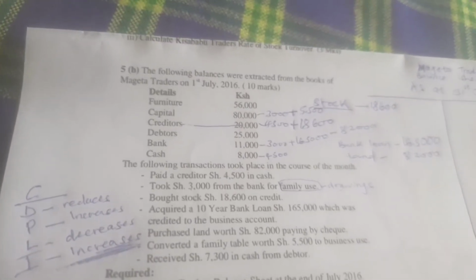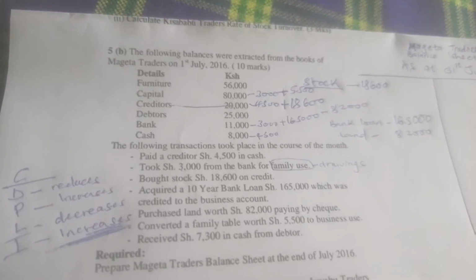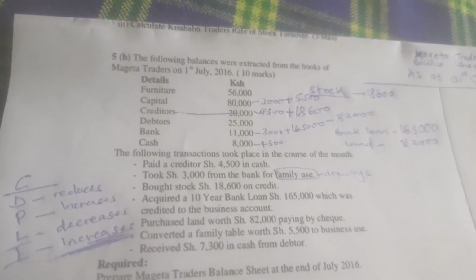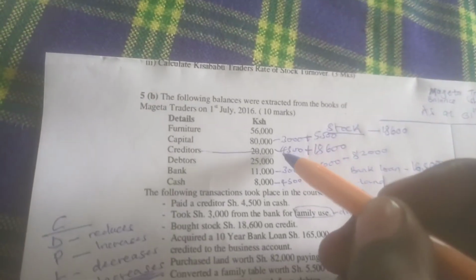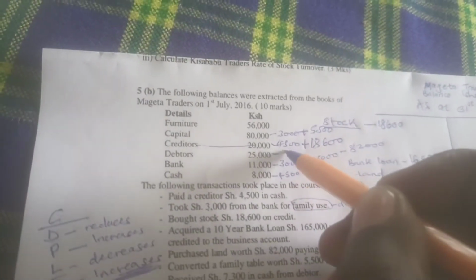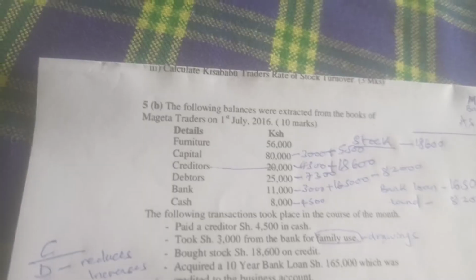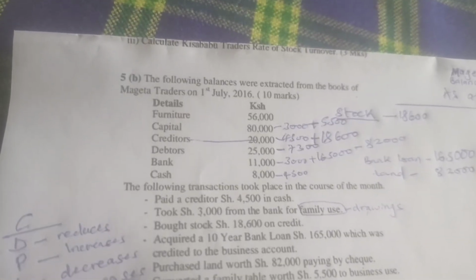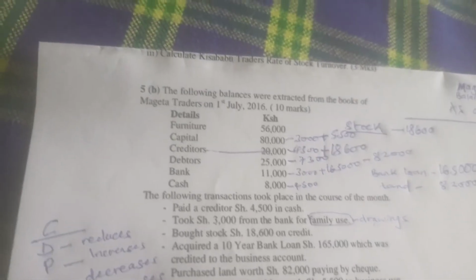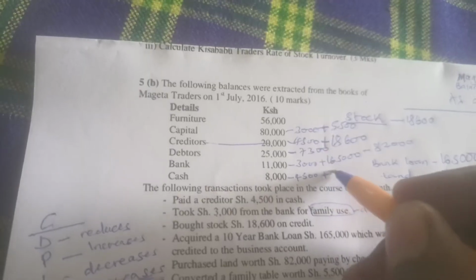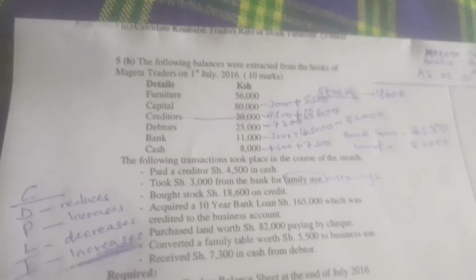The next transaction, the last one: received 7,300 in cash from a debtor. So debtors reduce by 7,300. And the other one is cash increases by the same amount, plus 7,300. Yes, and now those are our final balances.